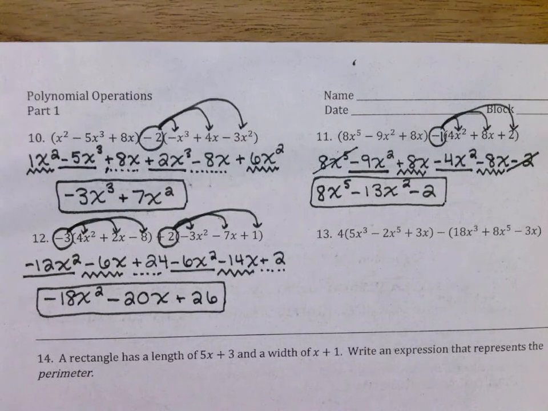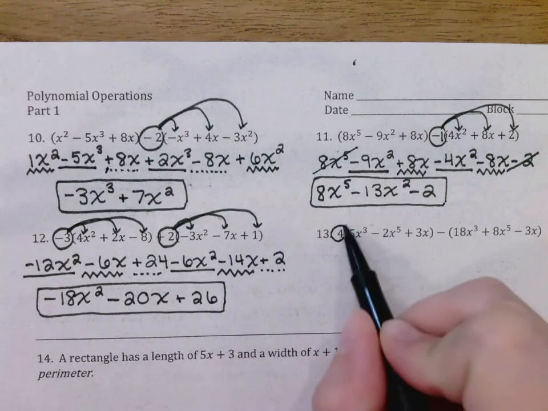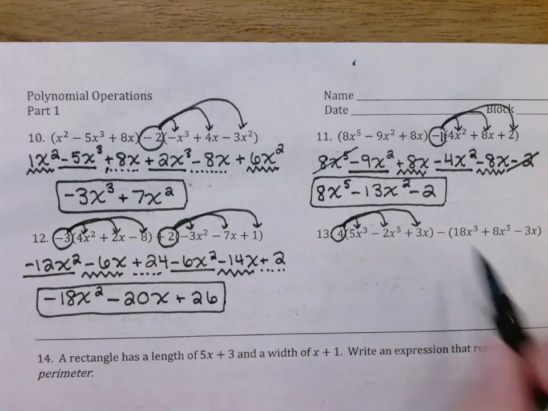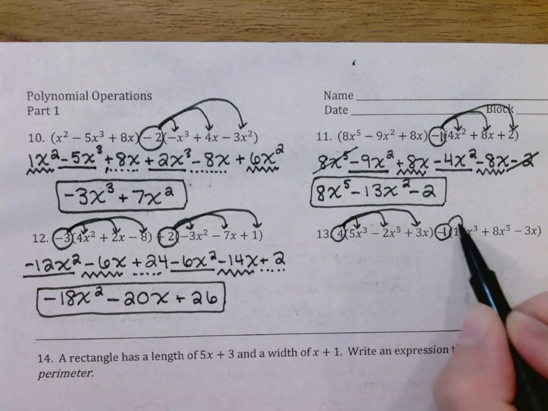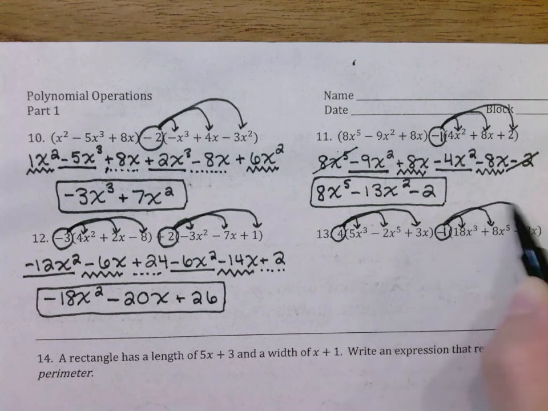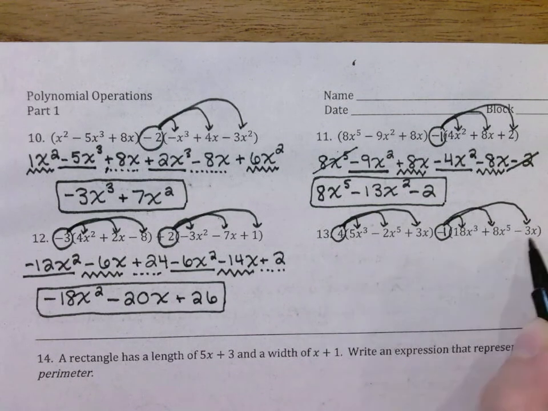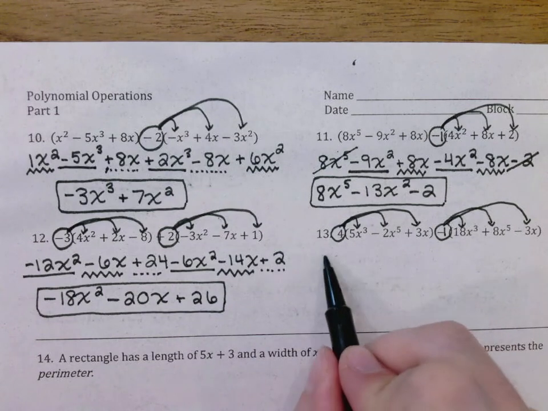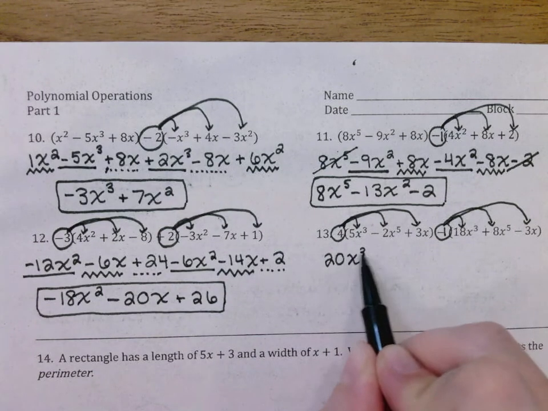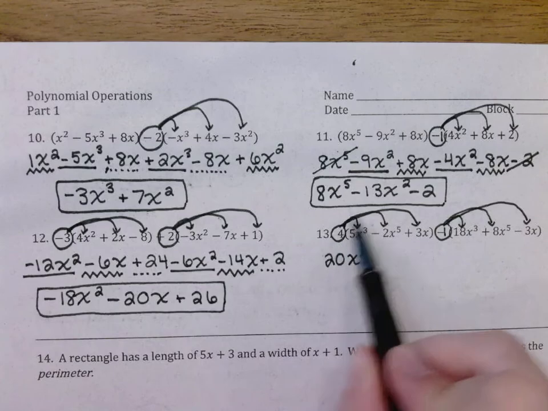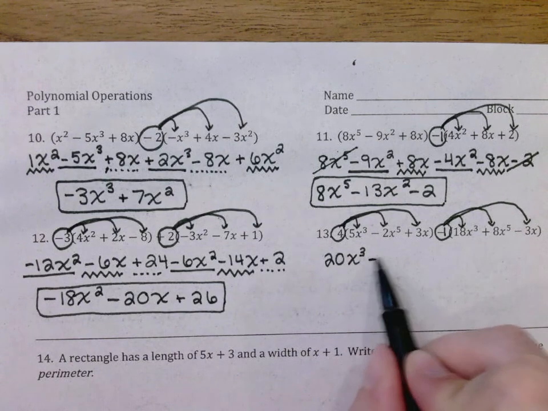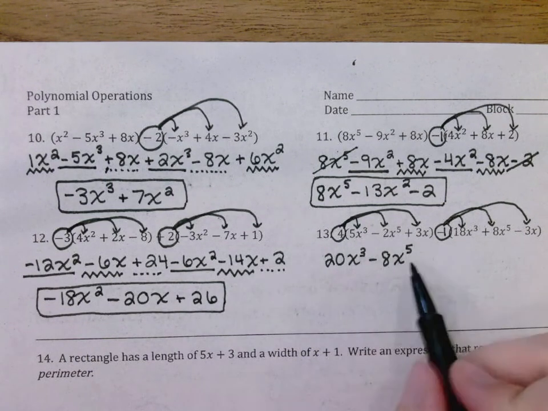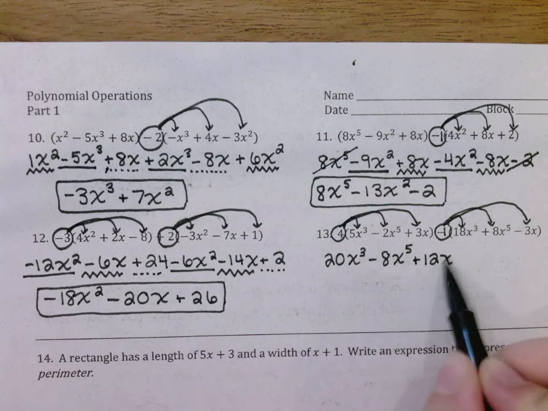Okay, for number 13, it looks like we have to distribute this positive 4 to everything in that expression, and then a negative 1 to everything in this expression. Remember, that's going to change the sign on everything back here. So 4 times 5x cubed, that's 20x cubed. 4 times negative 2x to the 5th, that's negative 8x to the 5th. 4 times 3x, that's 12x.